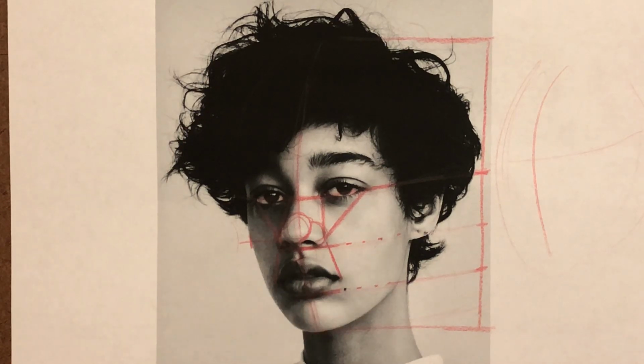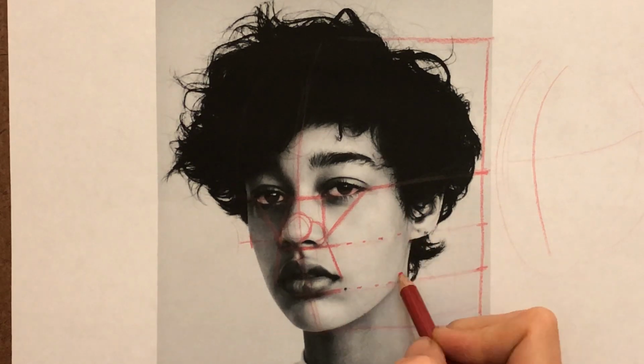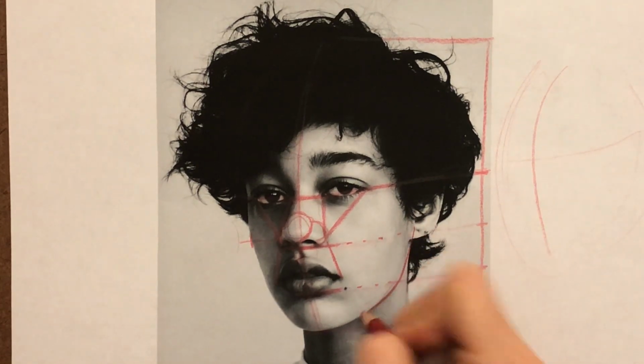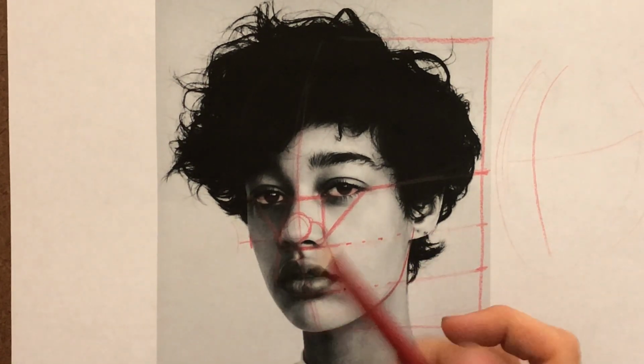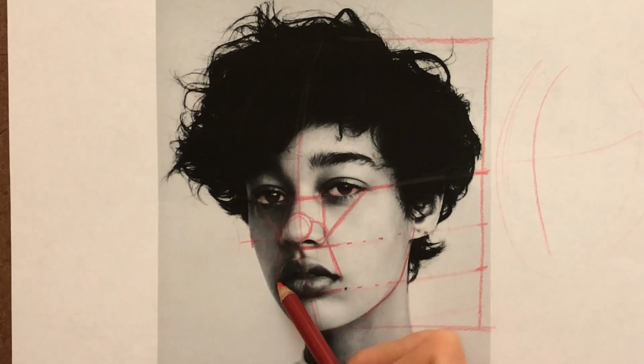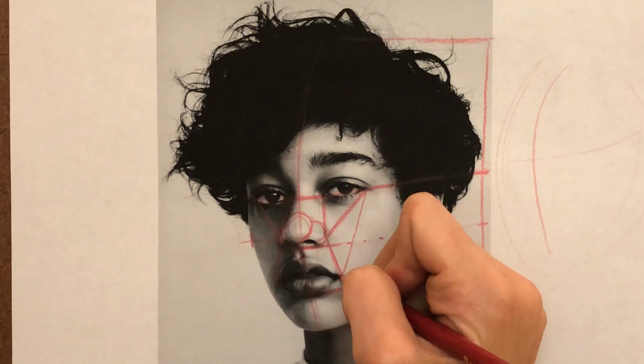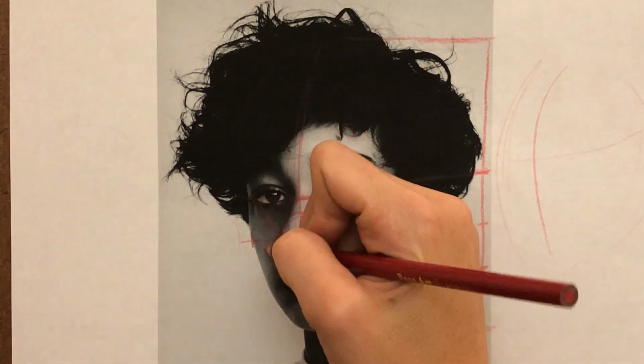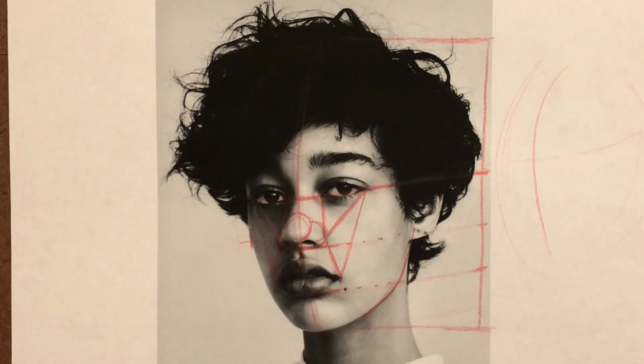And a couple ways to check as well is, as you're starting to get your contour, which is the edge of the face here, you can find the measurements from the nose to the mouth there. Also check from the mouth to the eye on both sides to make sure that you're right.